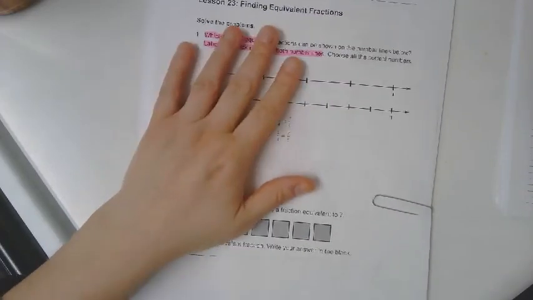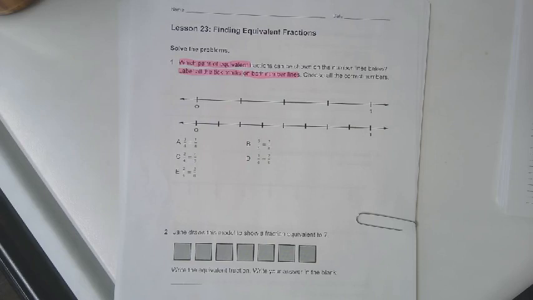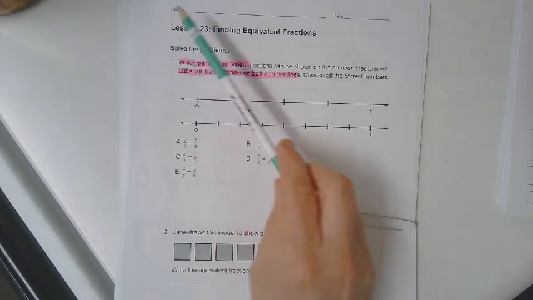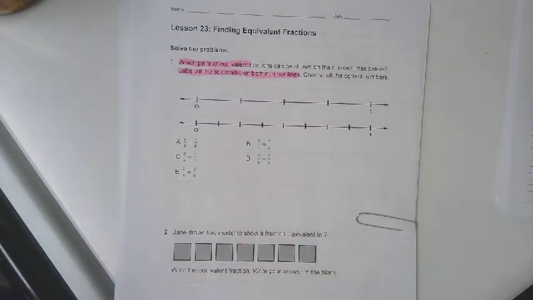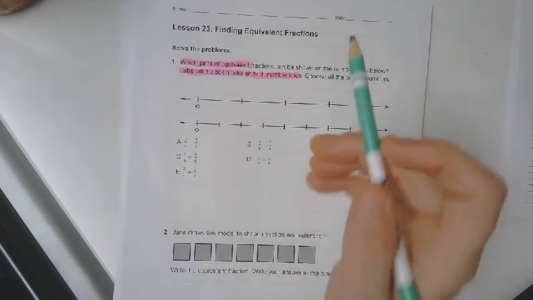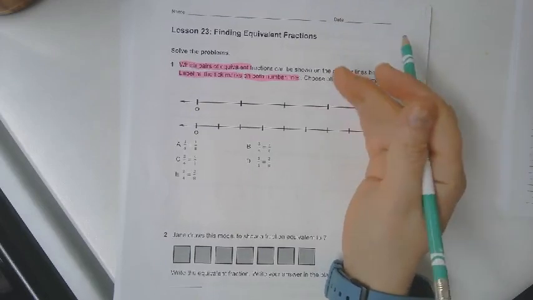All right, you guys, this is our Lesson 23, Finding Equivalent Fractions quiz. Put your number, name, and your goal at the top. If your goal is to get a P or an E or a fraction correct or a percent, whatever you like.